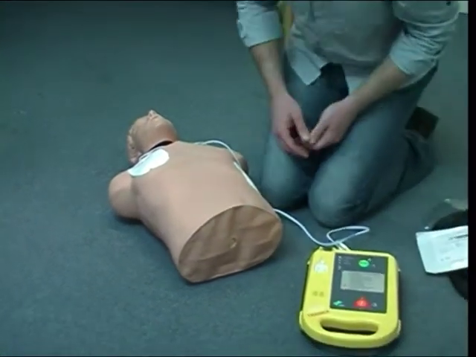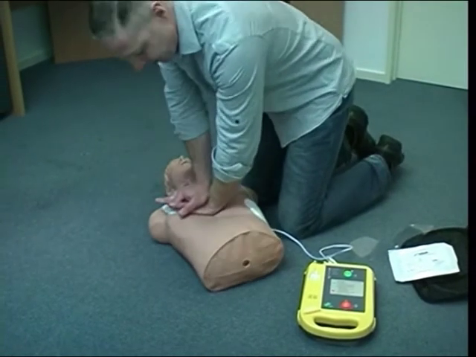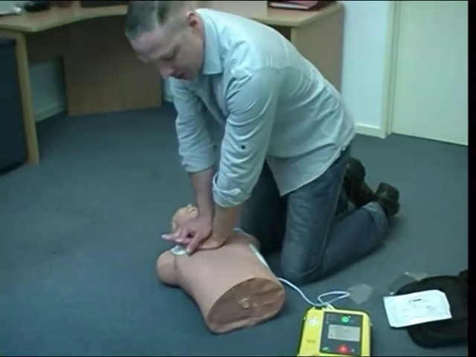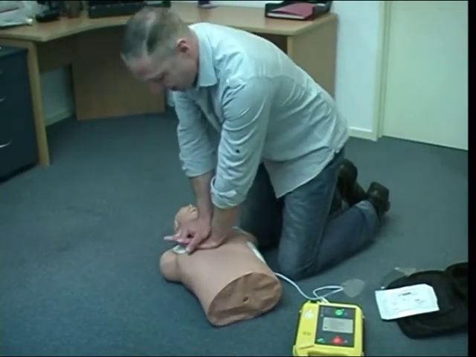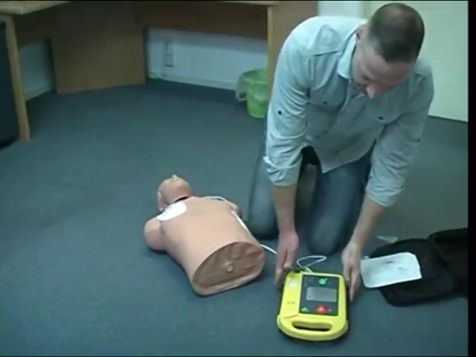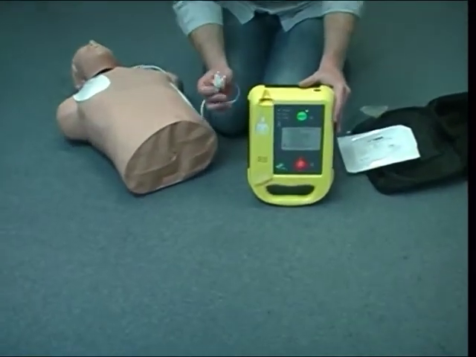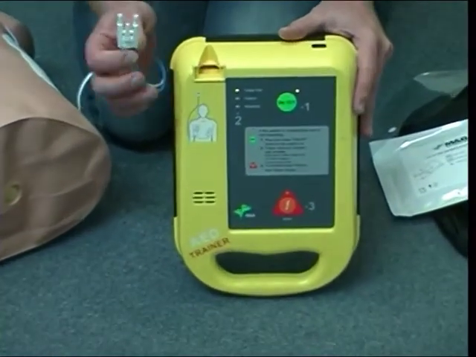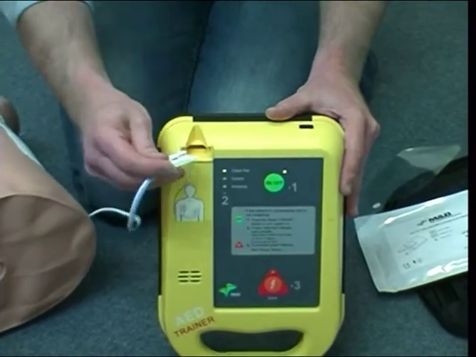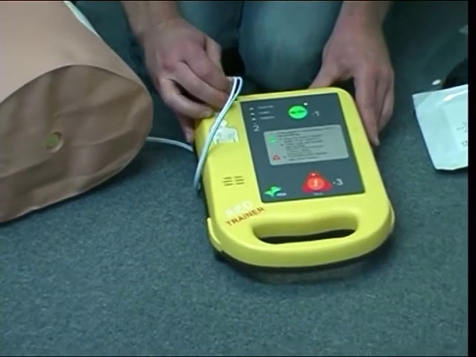Also notice with this pad placement that I don't need to stop chest compressions if I'm the person doing the chest compressions, because I am doing the most important job. So your colleague who is applying the defib pads will have to work around you. Once the pads are on, the connector at the end plugs in here. It will only go one way. And then follow its instructions.